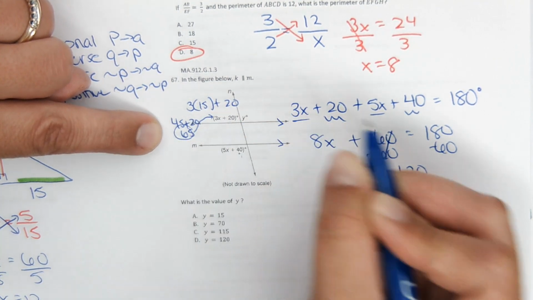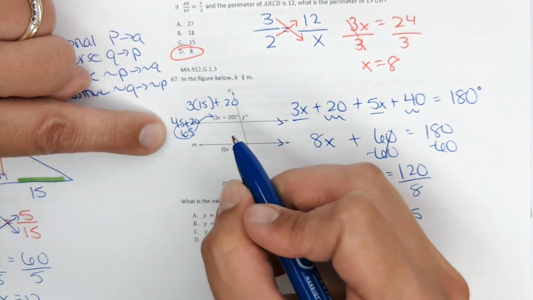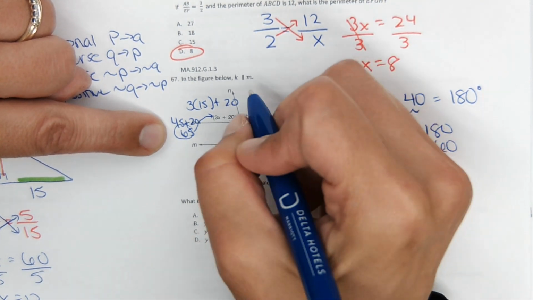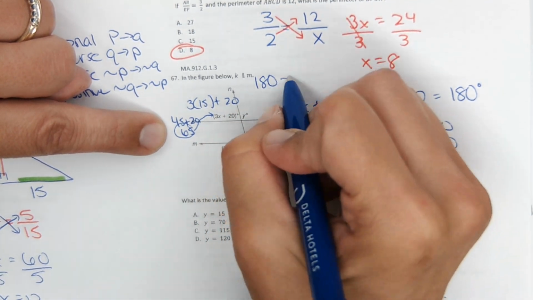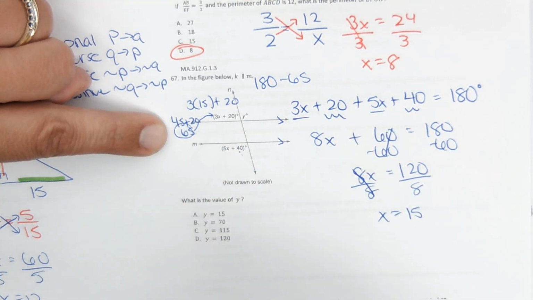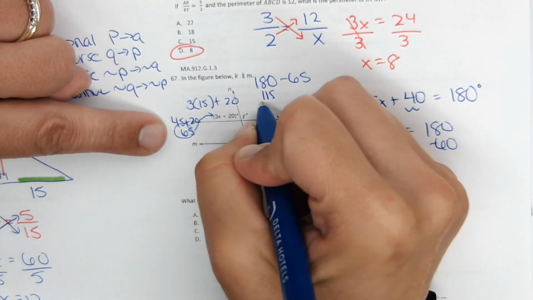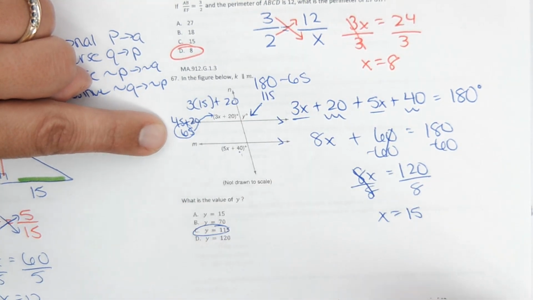So that's this angle here. And then y is supplementary to that. So 180 minus 65 will give me y. So 115 is y.